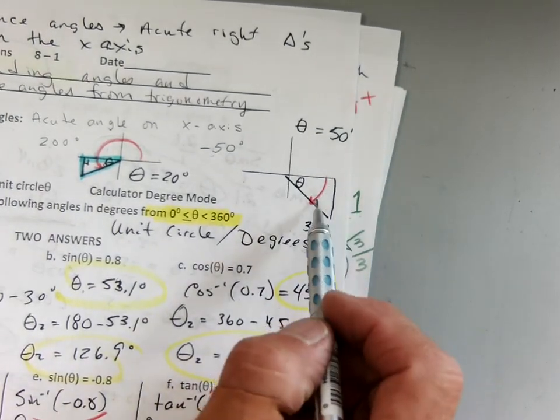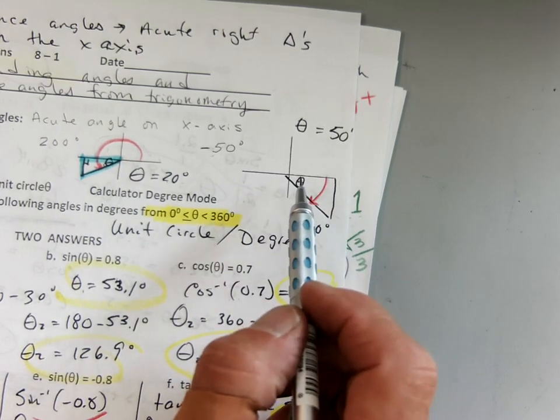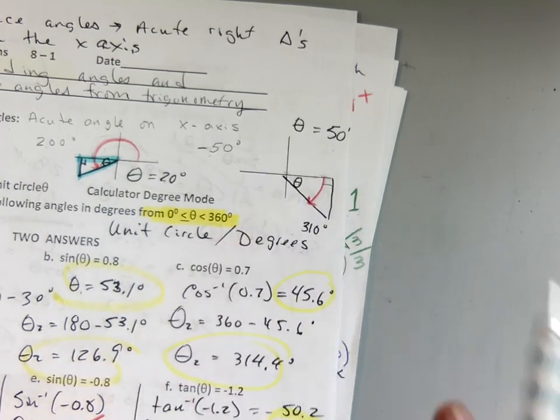If I need a 150 degree angle, that would be like right here, its reference angle has to be positive. So my reference angle is here, it's the positive 30 degrees, okay?